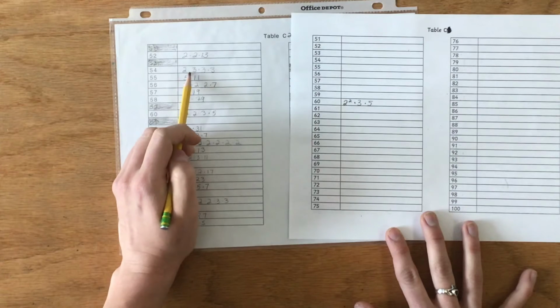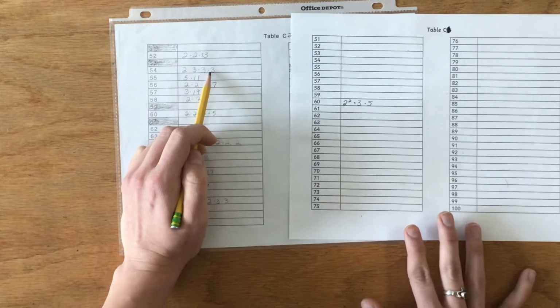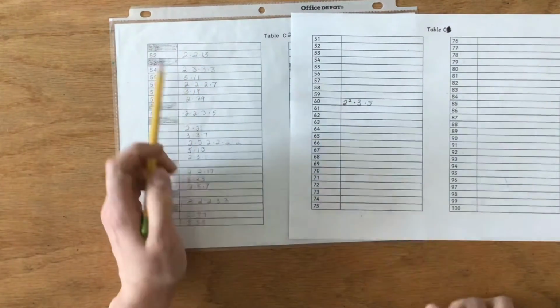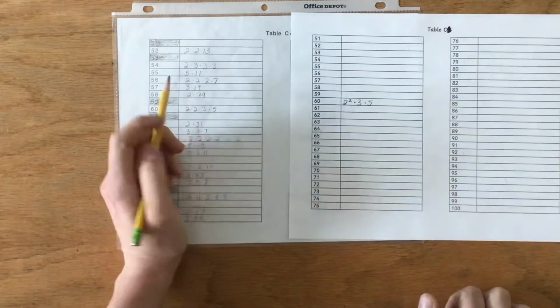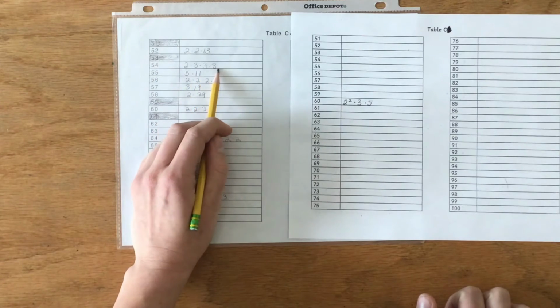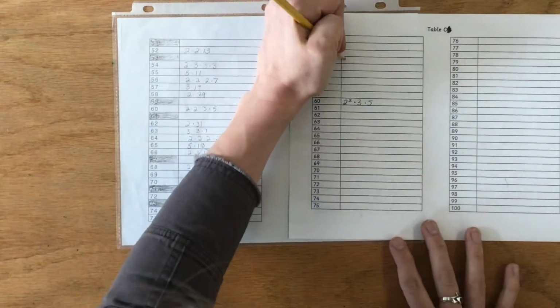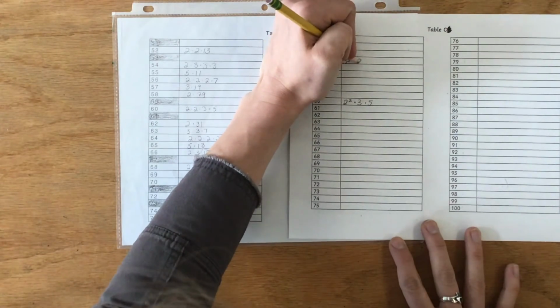54 would be 2 times 3 times 3 times 3. So I would write, this is what I do. You want to write the number with the highest number of exponents first. So even though this 2 is first, since there are 3 3s, we're going to write that first. So it'd be 3 to the power of 3 times 2.